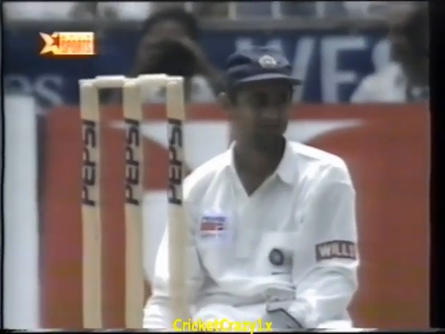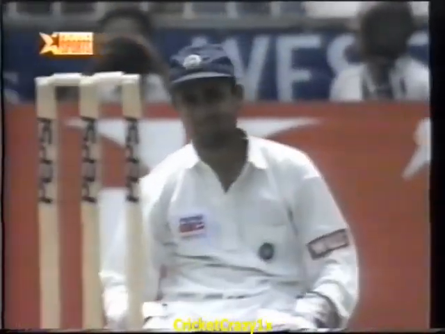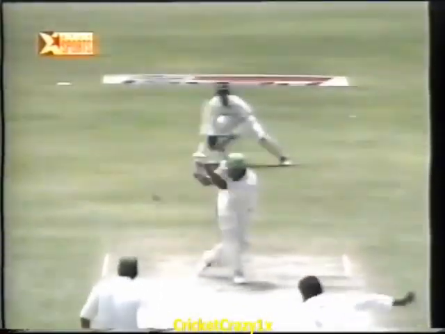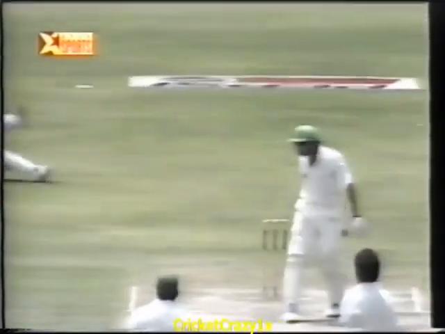Oh, good take by Mongia. Very, very good take by Mongia. It's called wide by the umpire. Mongia just wondering what would have happened if the umpire was late on that one. Brilliant take. Down the leg side, straying further down. Mongia anticipated that and then dived towards his right. Lovely take.